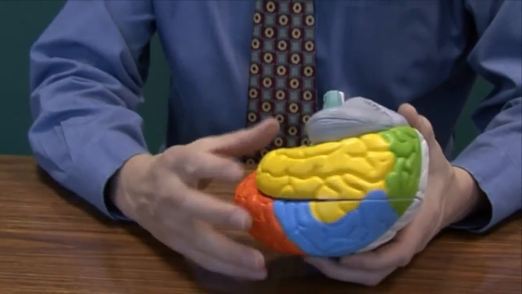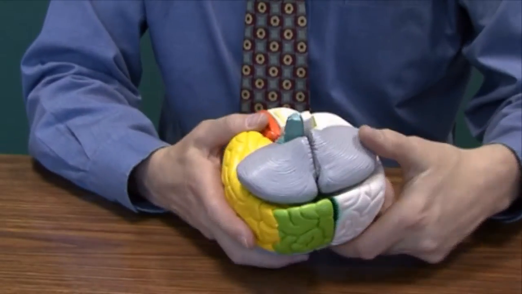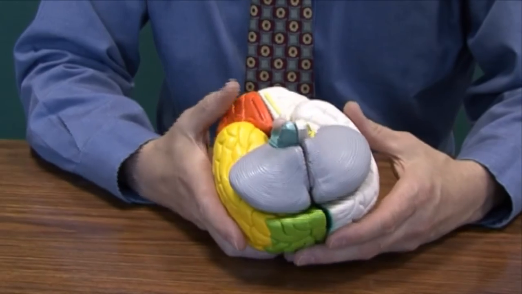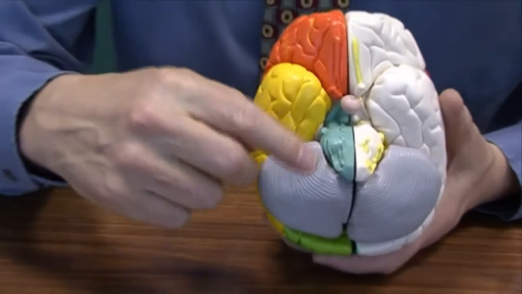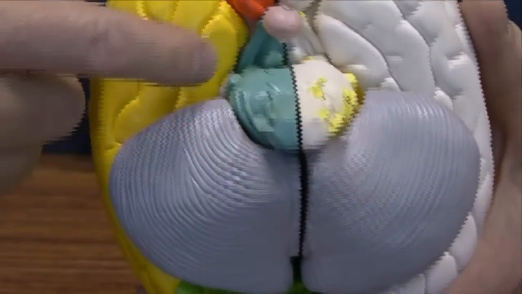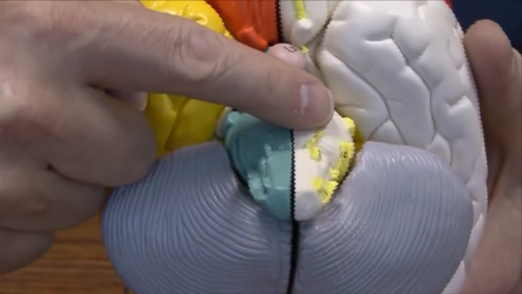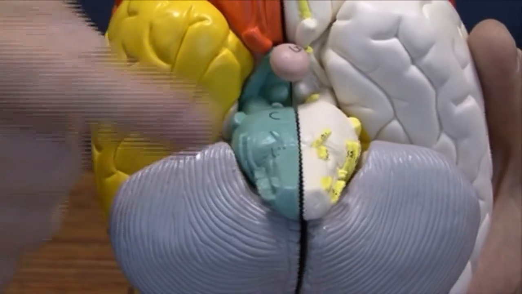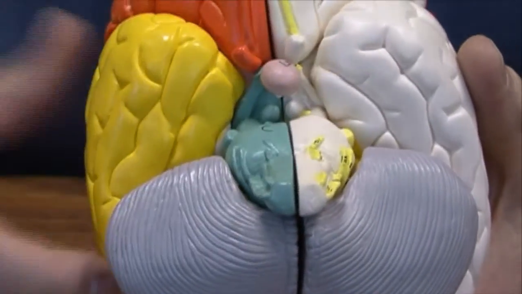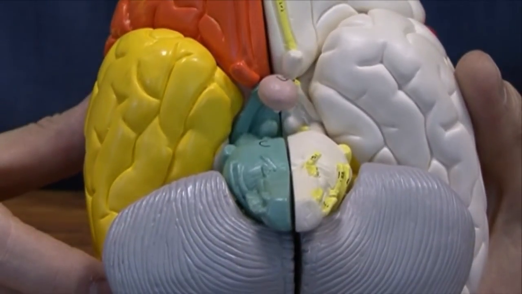Below on this model again we can see the grey cerebellum in this case, and again painted two different colours, but we have the brain stem, midbrain, pons and medulla oblongata. And this little bit here is the pituitary gland sticking out underneath the brain.